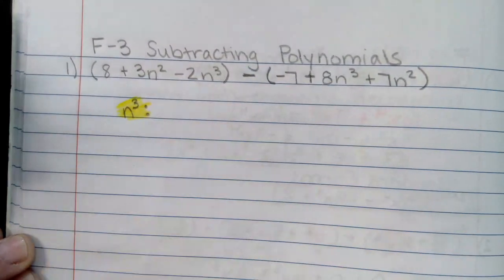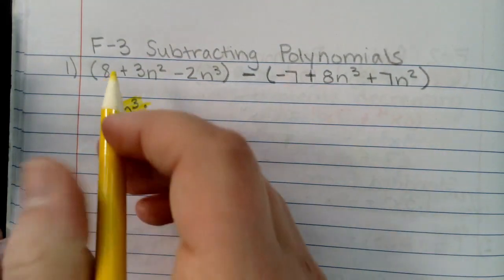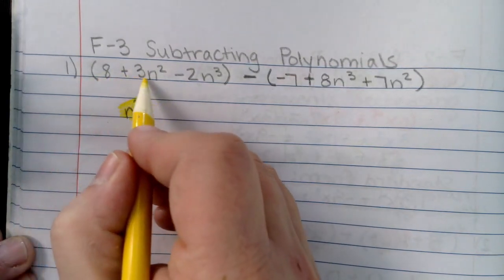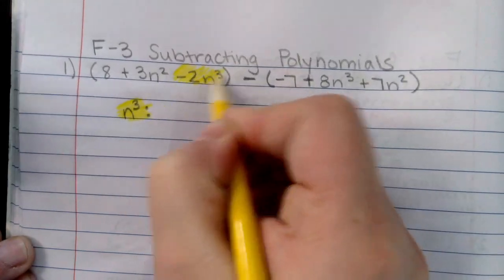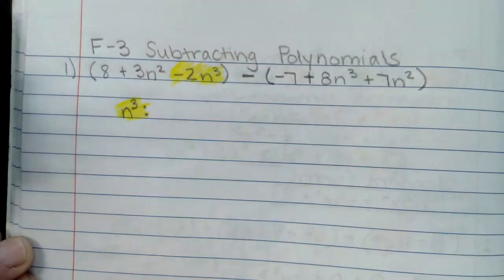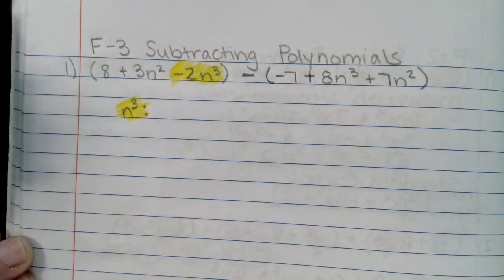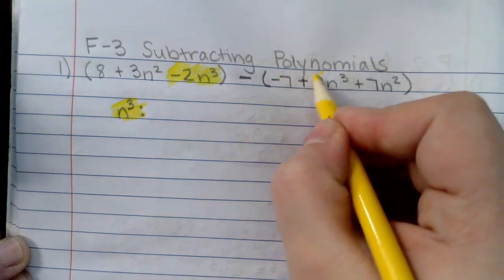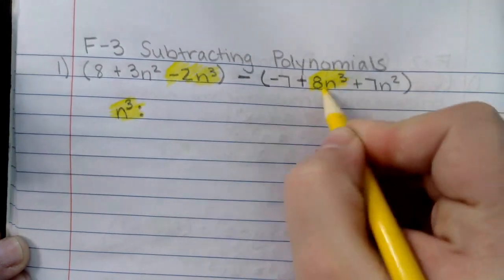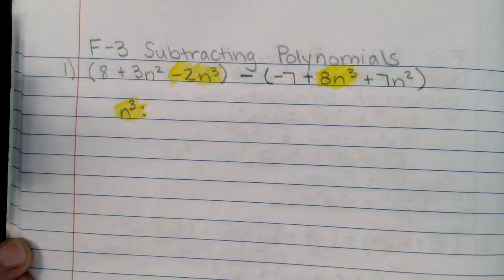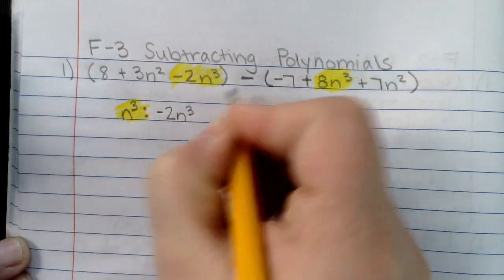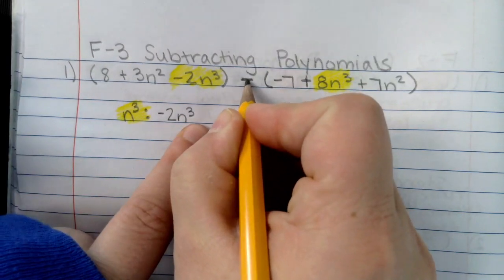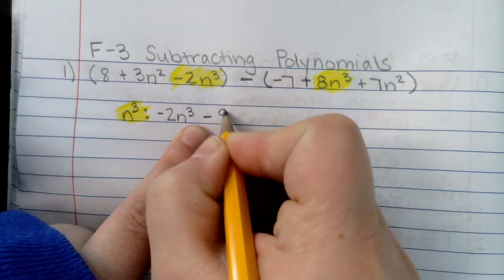Where do we see an n to the third in this first one? Negative 2n. Wonderful, so good. I really love that you guys are saying negative 2n to the third. That minus changes into a negative. Where else do we see that n to the third? 8n. Good, 8n to the third power. So we have negative 2n to the third power. Now I'm going to put that minus sign in between, minus 8n to the third power.